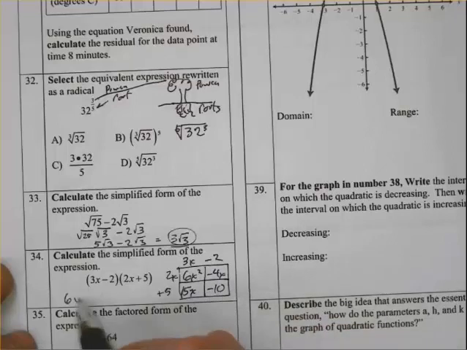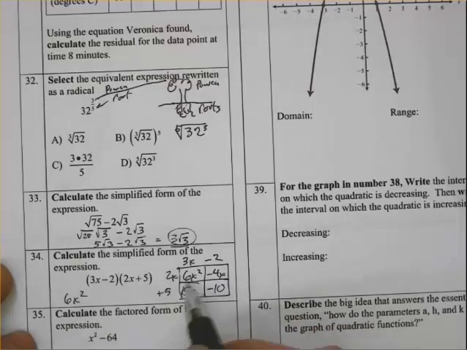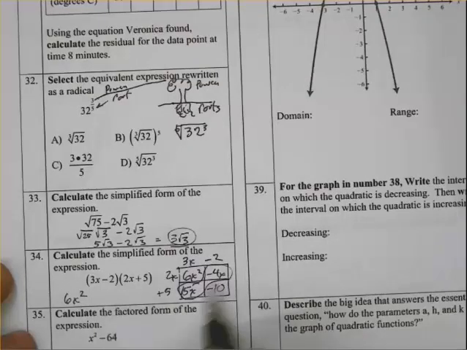Well, 6x squared is good. The negative 10 is good. But these two are like terms, so they will combine. 15x minus 4x is 11x minus 10. And there's my answer.